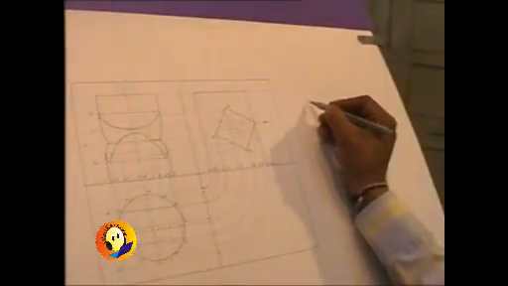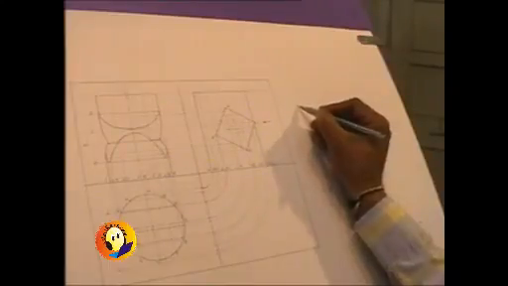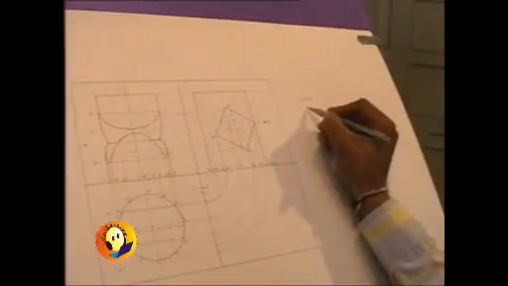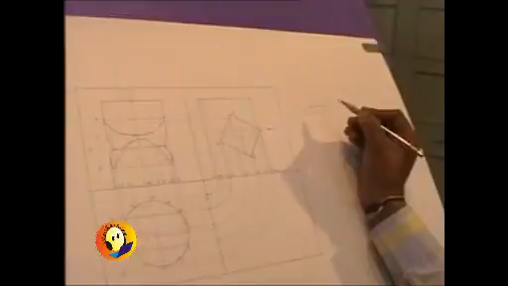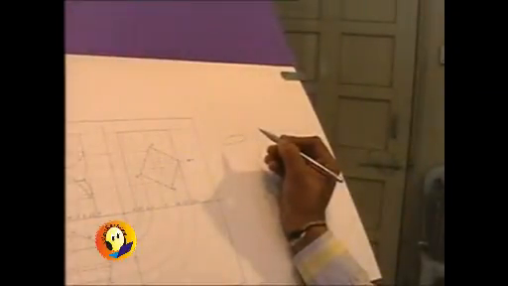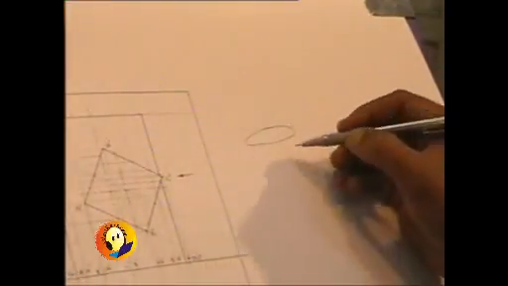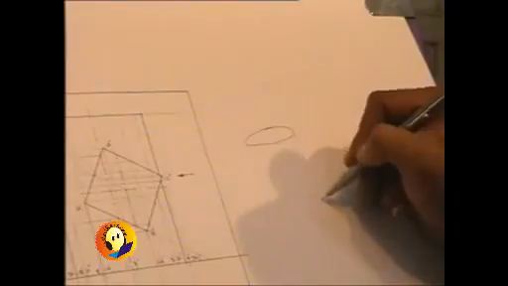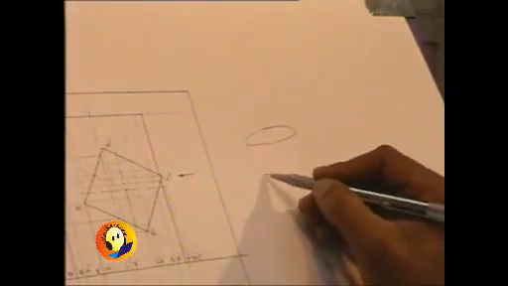Make a rough sketch of what this particular object will look like. It is a cylinder, so let us have a look at the sketch for the object. It is a cylinder, and we are going to pass a square prism through it.